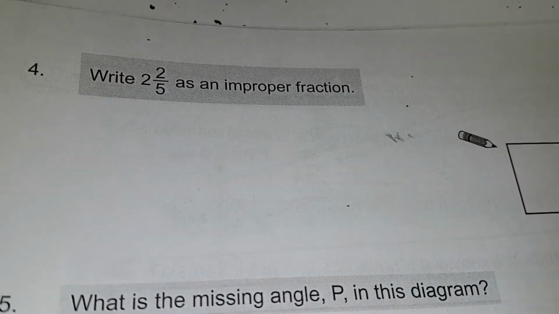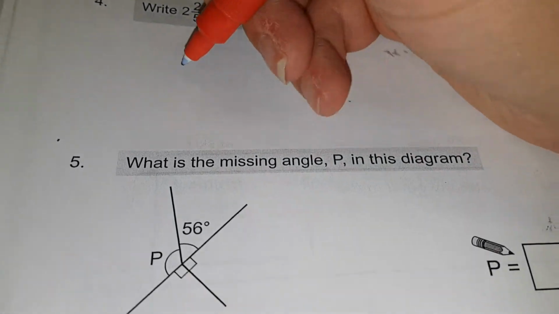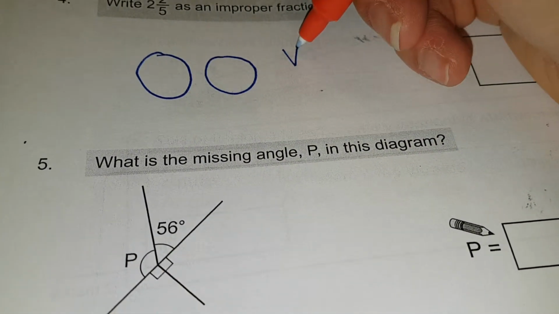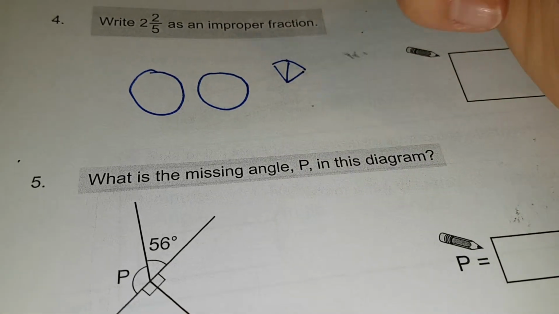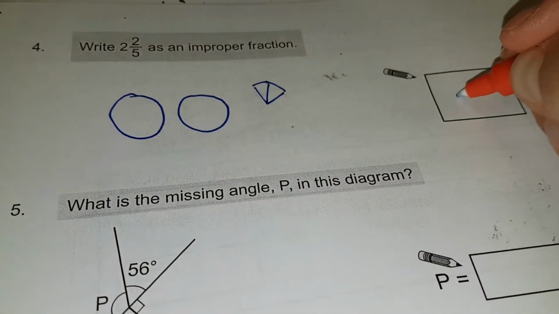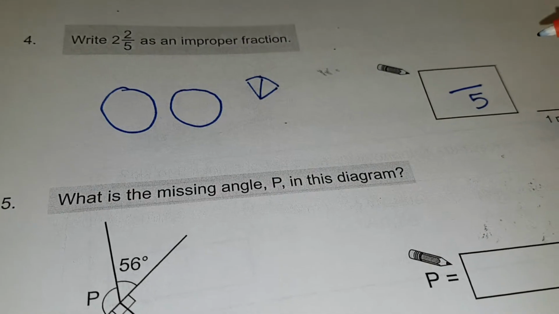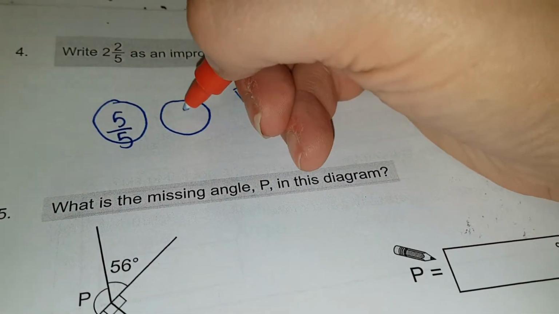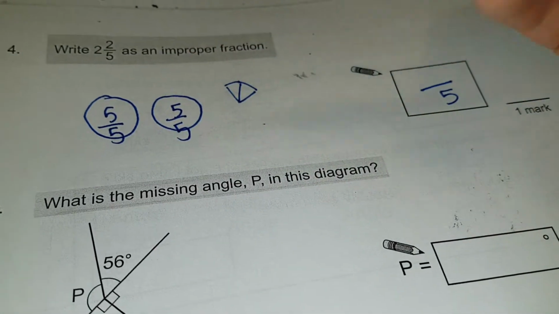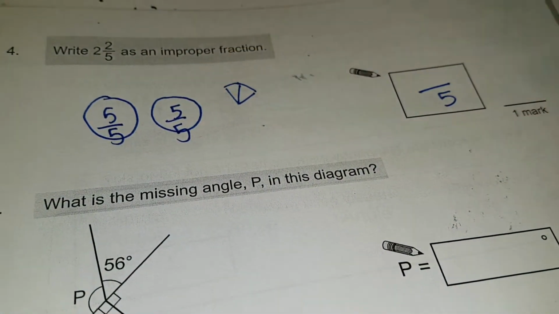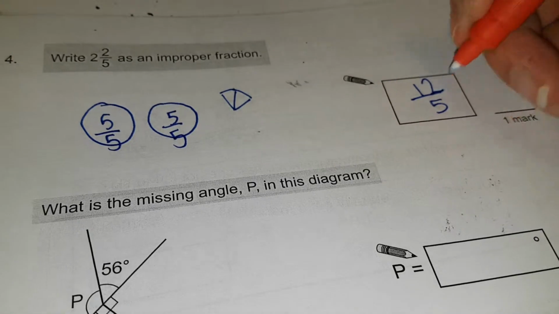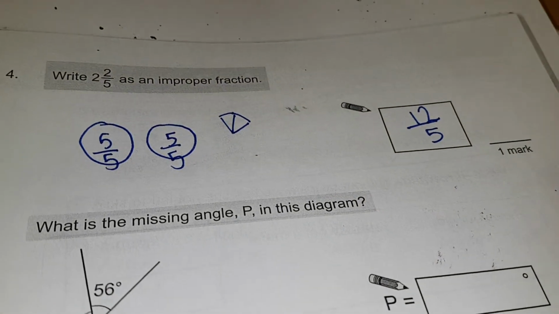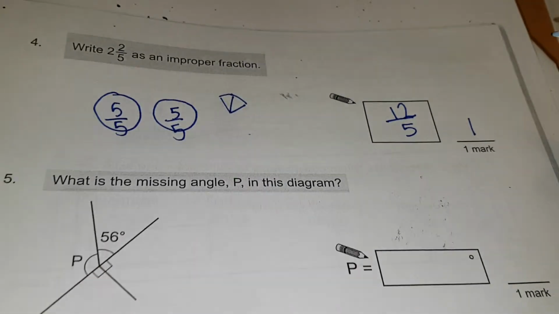Right, 2 2/5 as an improper fraction. So what I've got here is I've got 2 whole cakes and then 2/5 of a cake. And I want to represent all of this as fifths, as an improper fraction. How many fifths make a whole cake? 5/5. 5/5. Altogether I have 5, 10, 12 fifths, which makes 2 whole cakes and then 2/5. That gets you 1 mark.